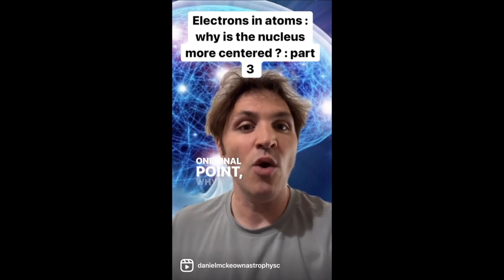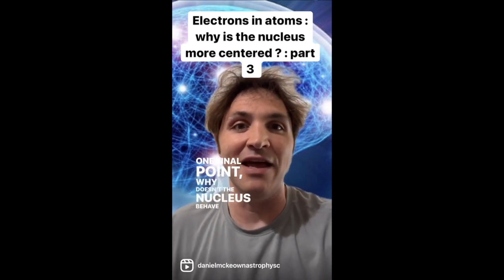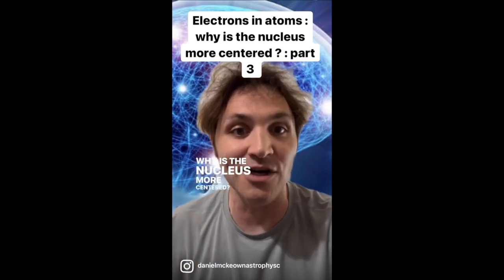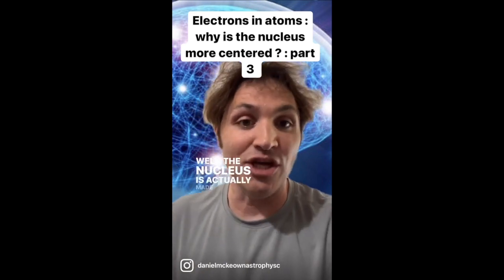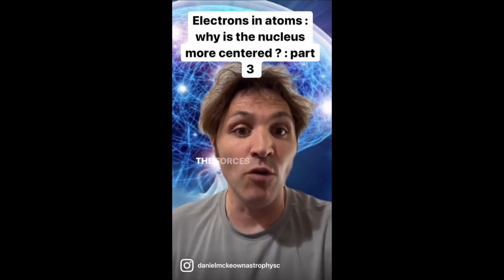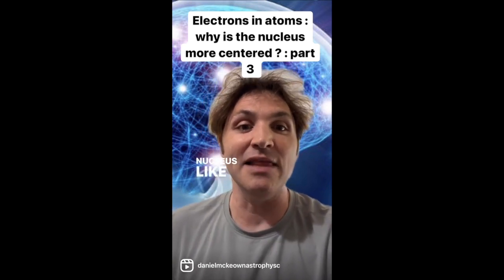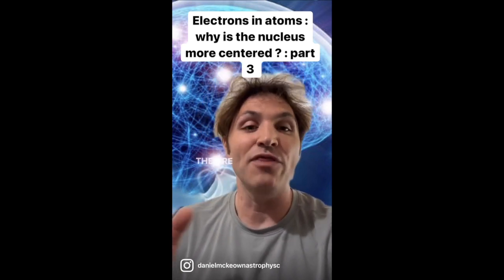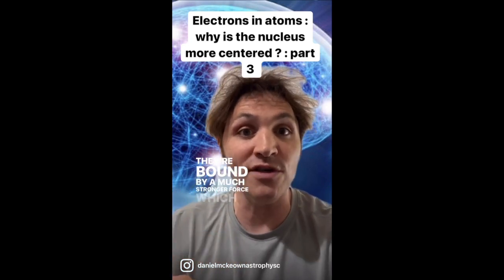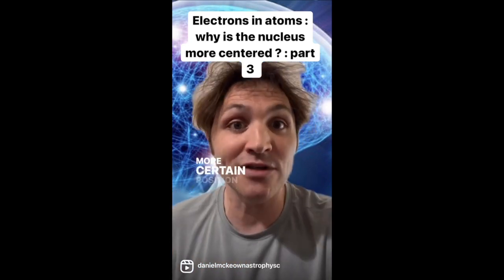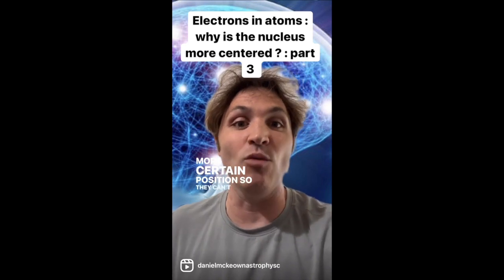One final point, why doesn't the nucleus behave like this? Why is the nucleus more centered? Well, the nucleus is actually made up of particles too, but the forces that confine these particles that make up the nucleus, like the protons and neutrons themselves, they're bound by a much stronger force, which gives them a more certain position so they can't wave.